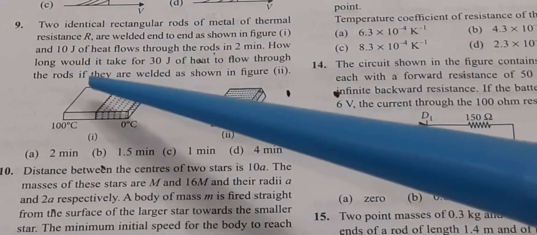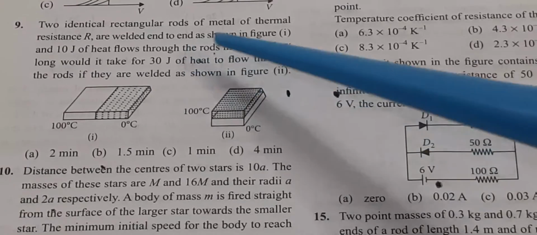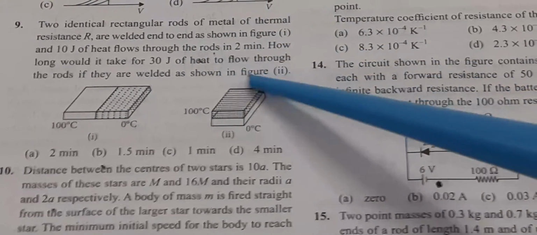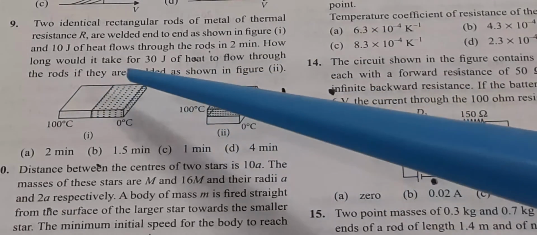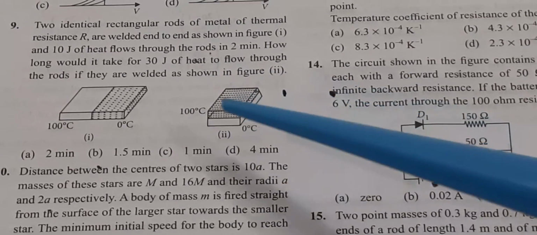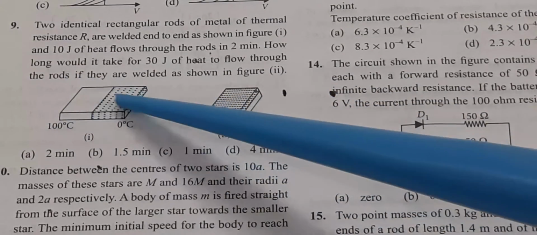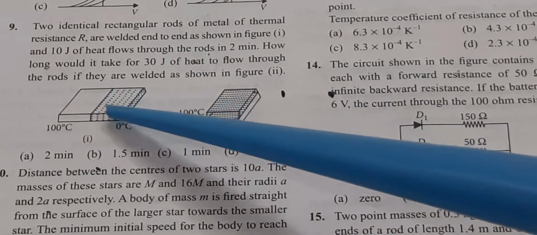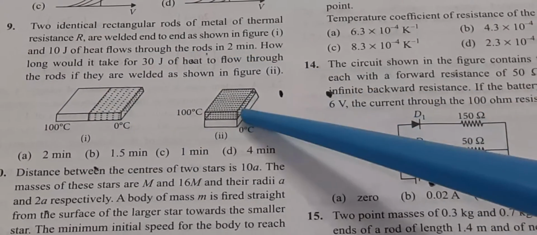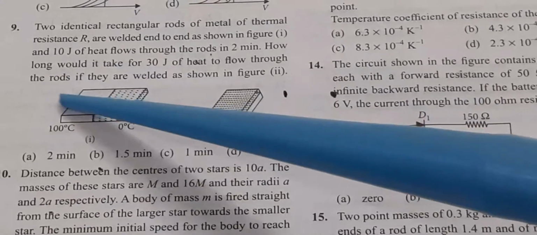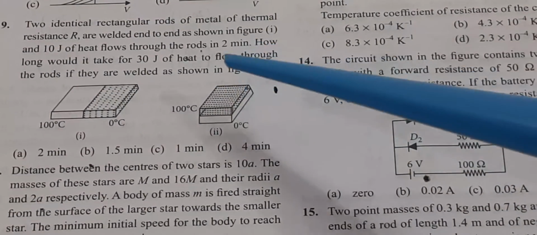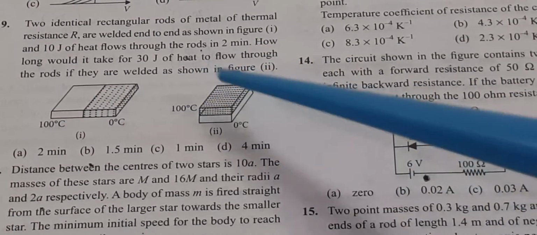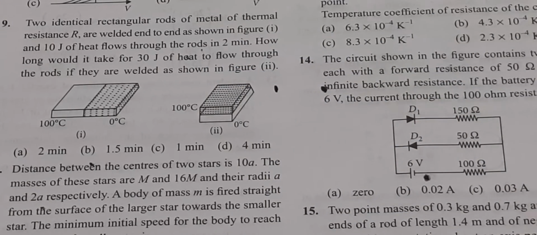How long would it take for 30 joules of heat to flow through the rods if they are welded as shown in the figure? Initially this type of welding is done. Then it is like this. That means this is a series form of resistance. This is a parallel formation of resistance, that is to be noted here.